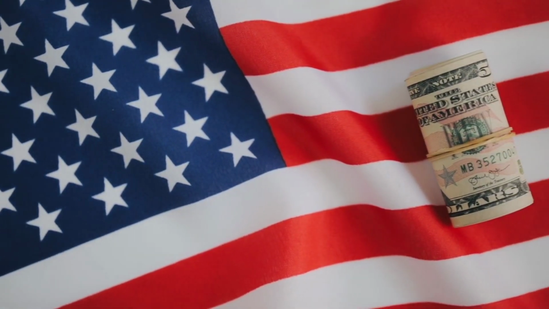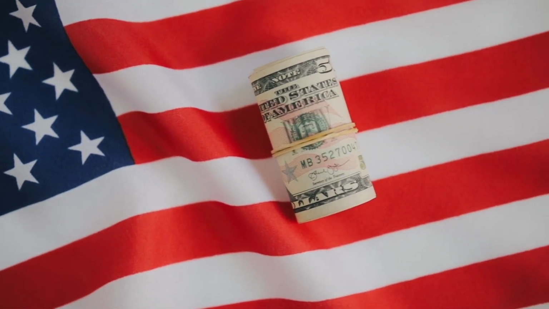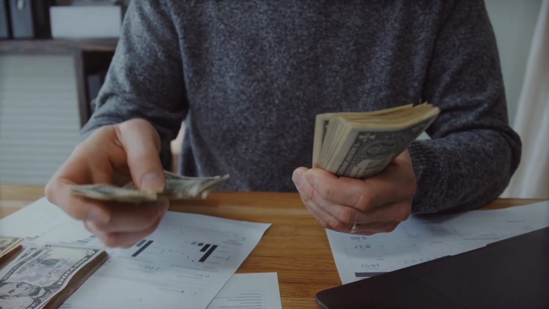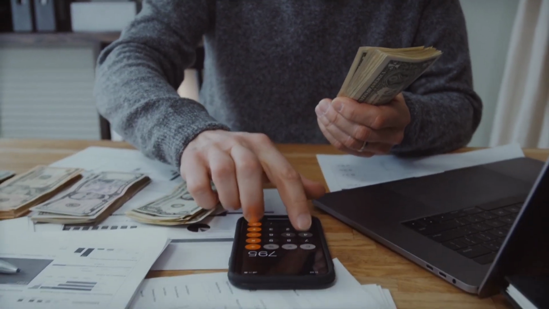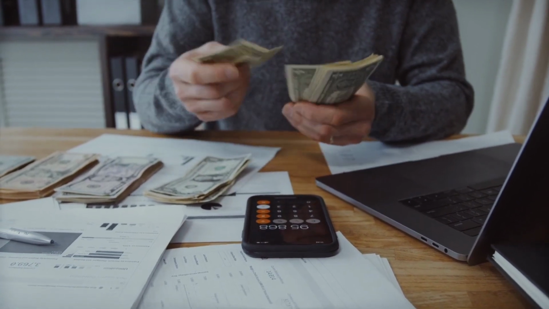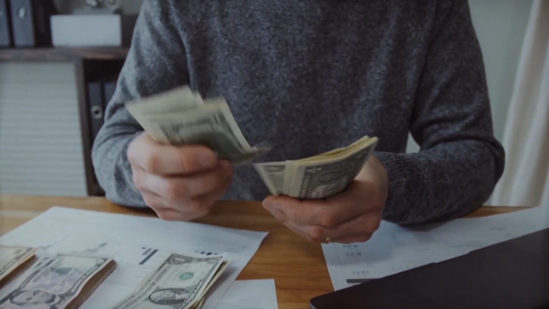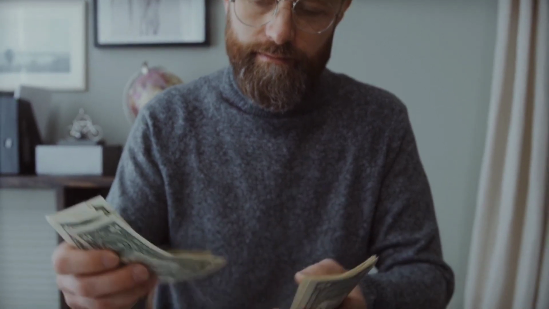The Federal Reserve, commonly referred to as the Fed, is the central bank of the United States. One of the most important functions of the Fed is setting the interest rates for the country. Interest rates affect the cost of borrowing money, and therefore have a significant impact on the economy. In this article, we will explore how the Fed decides interest rates and the factors that influence their decision-making process.